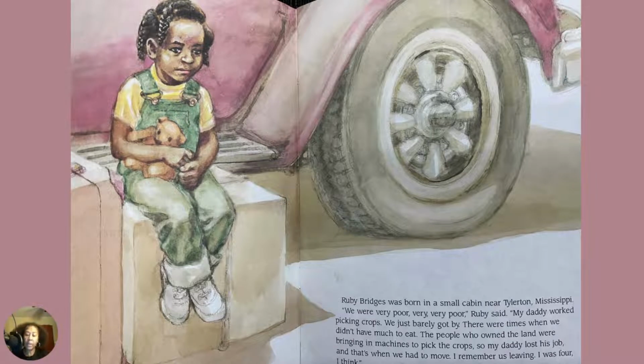Ruby Bridges was born in a small cabin near Tylerton, Mississippi. We were very, very poor, Ruby said. My daddy worked picking crops. We just barely got by. There were times when we didn't have much to eat. The people who owned the land were bringing in machines to pick crops, so my daddy lost his job. And that's when we had to move. I remember us leaving. I was 4, I think.